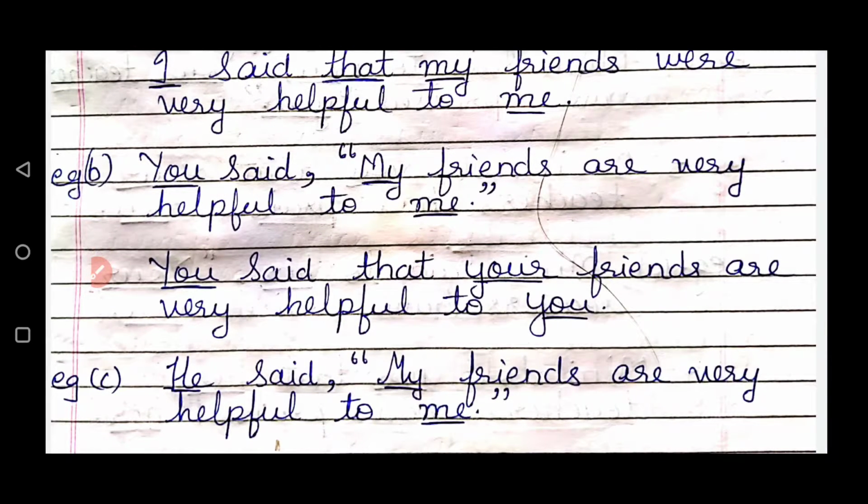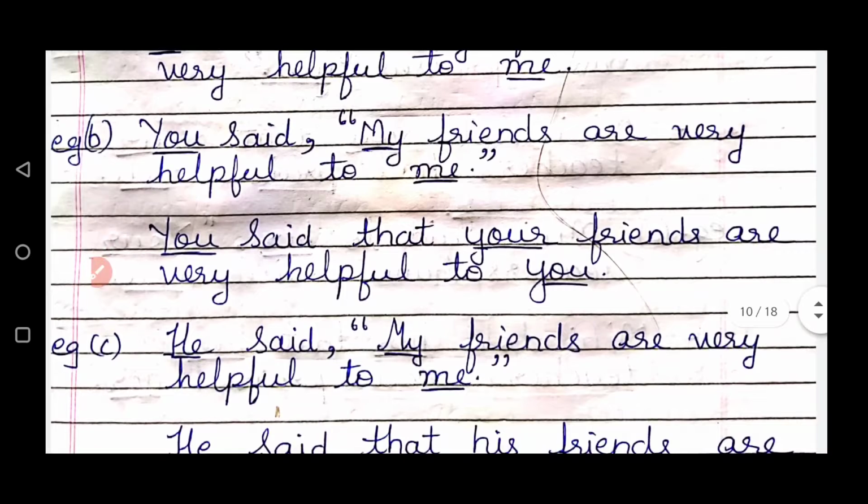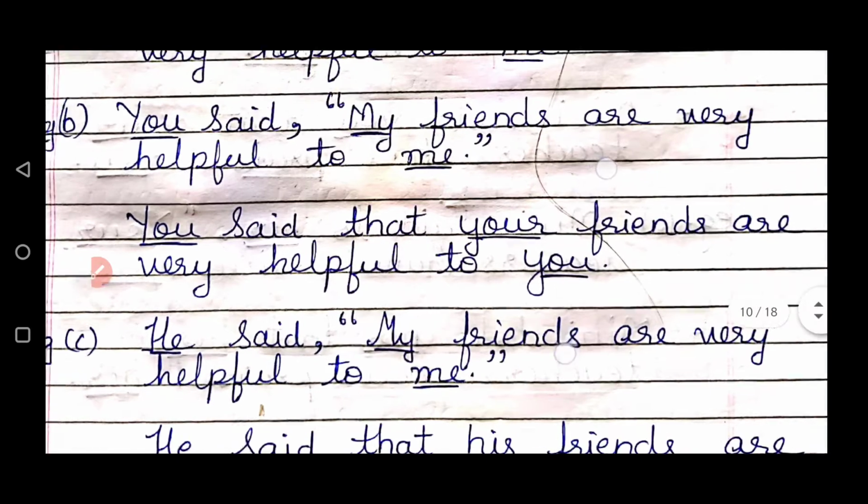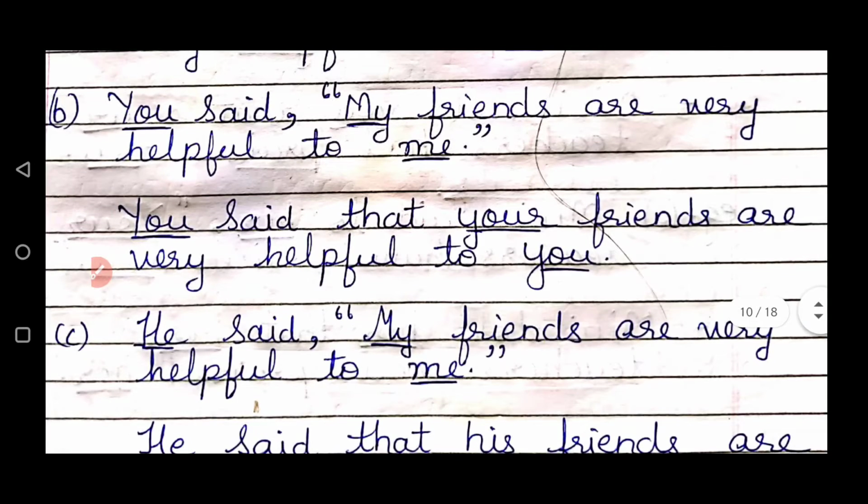So if the direct speech has second person personal pronouns, how do you change them in indirect speech? You said, my friends are very helpful to me. Now when it is second person, you, right? You said, my friends are very helpful to me. So you said that your friends are very helpful to you. So you said that your instead of my, your. तो you है इसीलिए your हो गया. सब्जेक्ट में क्या है? you है, इसीलिए हमने रिपोर्टेड स्पीच में your कर दिया.